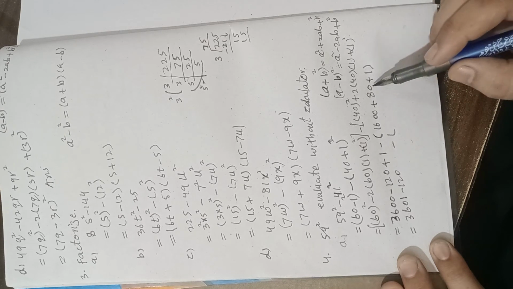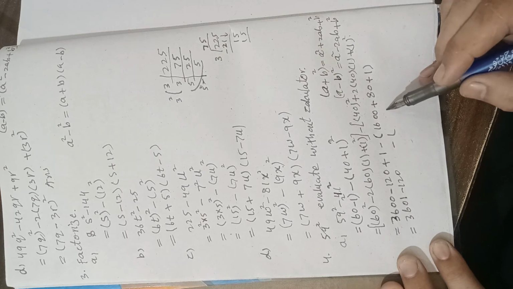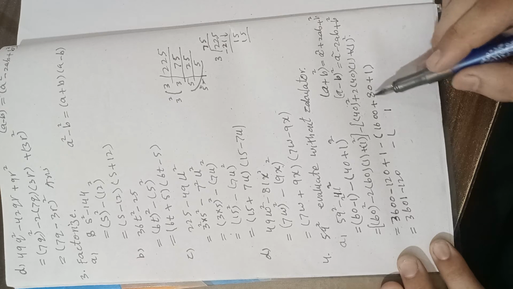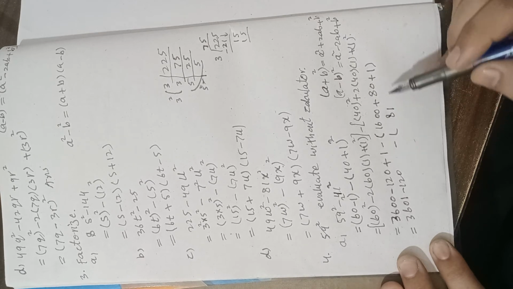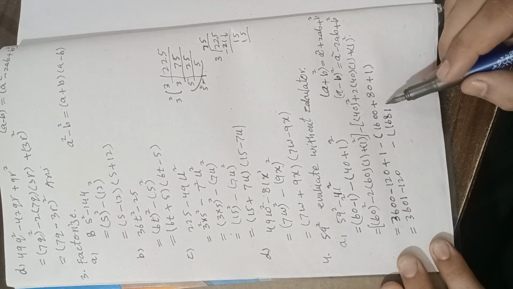See here, this 1 is at unit place, and here is 0 at unit place. So you will write 1 here, and this 80 is at tens place, and this 0 is at tens place. So you will write here 8, and now 6 and 1 will be here.